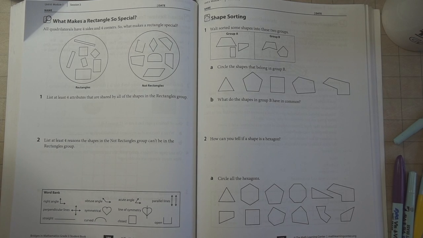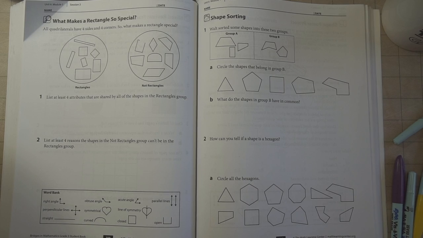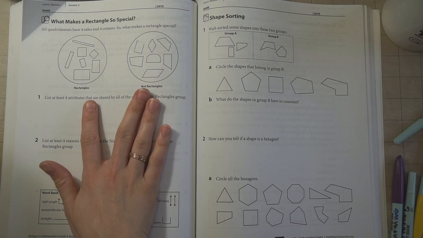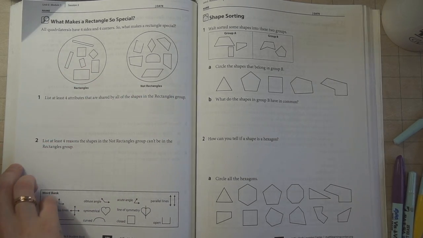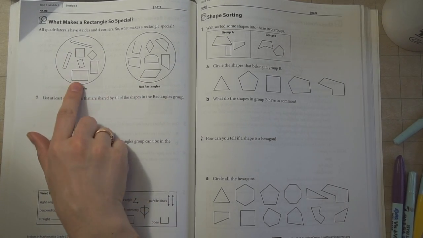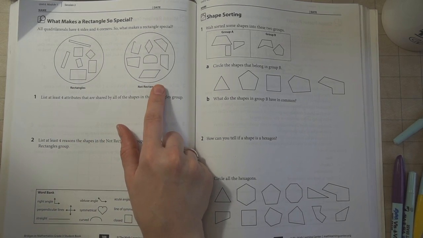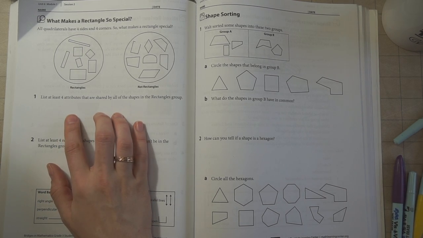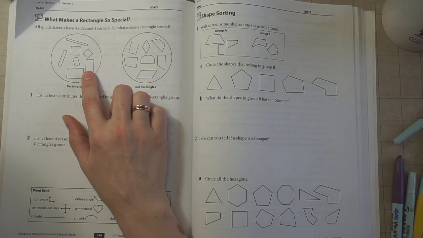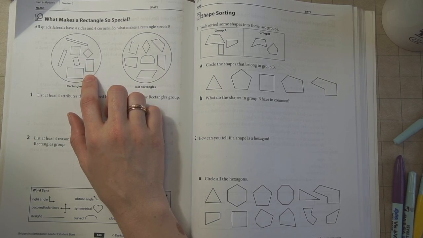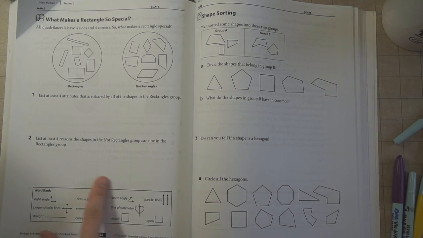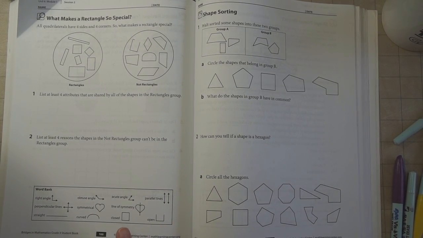Now let's take a look at our workbook pages for this week. We're going to do pages 188 and 189. On this page, it's talking about rectangles. There's the group of rectangles here and a group of things that are not rectangles. You're going to need to tell 4 attributes that are shared by all the shapes in the rectangle group. Now, the first couple might be simple, but you might be struggling by the time you get to 3 or 4. They've given you a word bank down here to help you out.